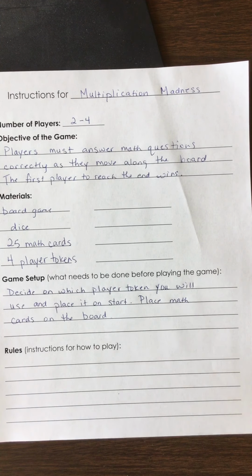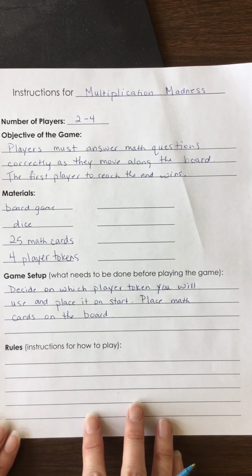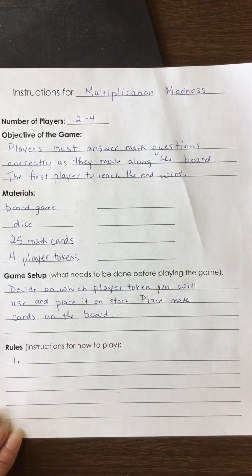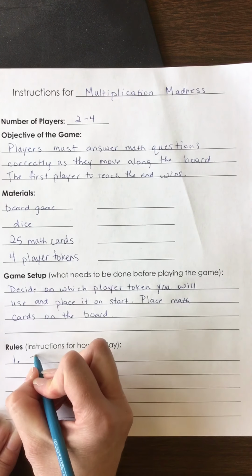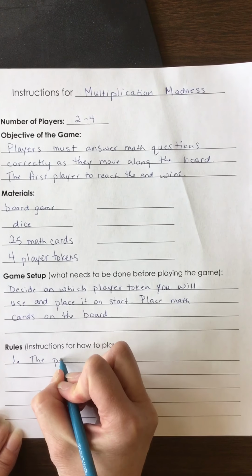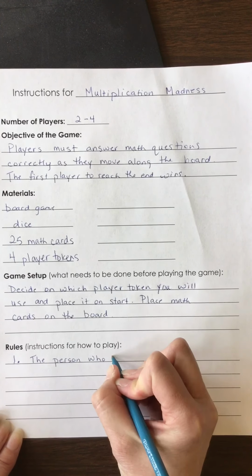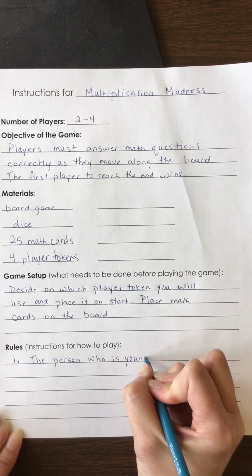Now, as for the rules, it's going to be very detailed, this section. So my suggestion to you is to use numbers. What is the first thing that the player is going to do? So number 1, okay? So maybe you'll say the person who is youngest gets to start. Maybe you want to put that in there. It's up to you. Maybe it's the oldest.